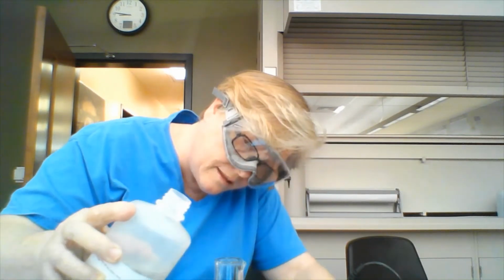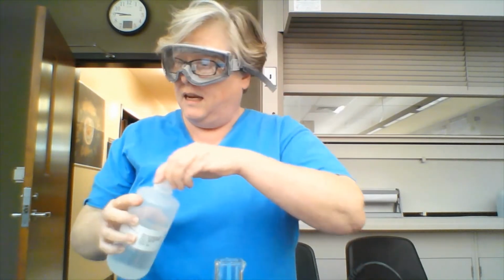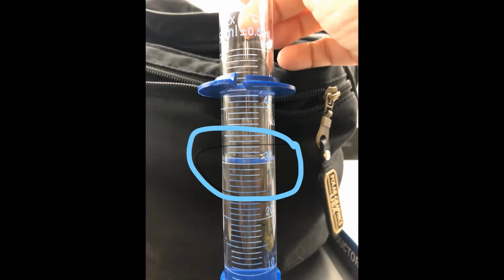So here we go. Now some people might want to wear gloves to do this. I know the things we're using in the lab today, and nothing needs to really have the gloves. Citric acid is the acid you find in vinegar. So, pour that into the cup.